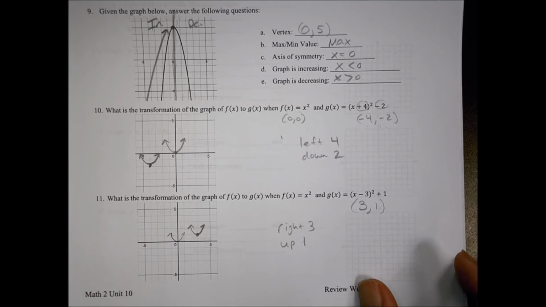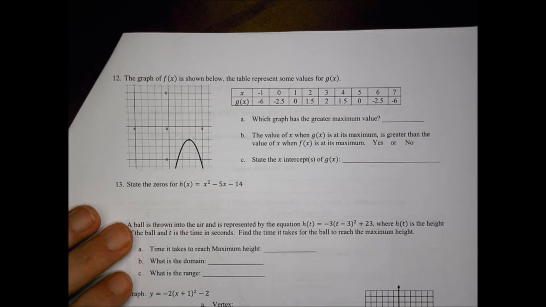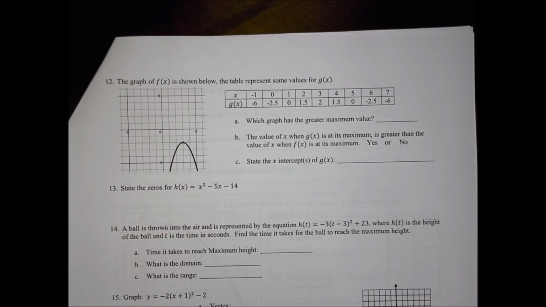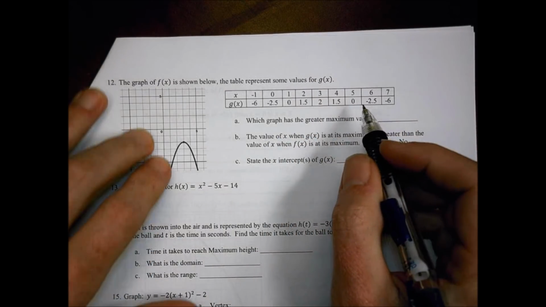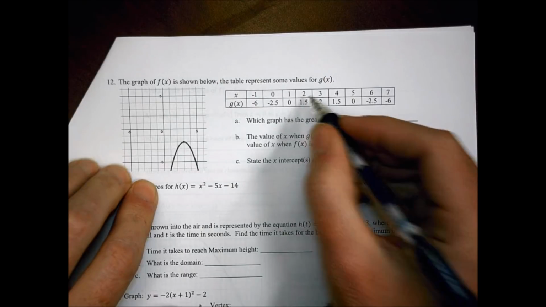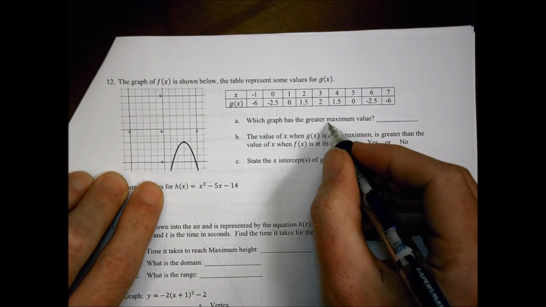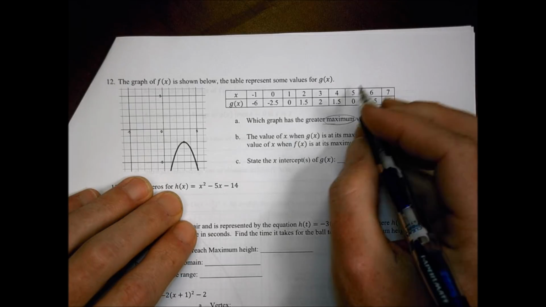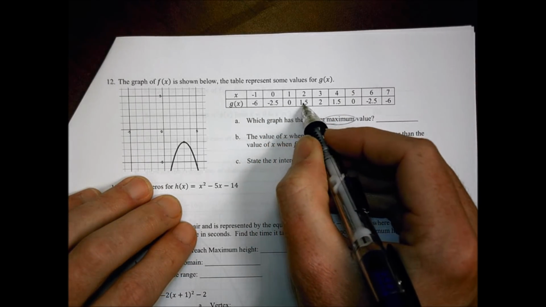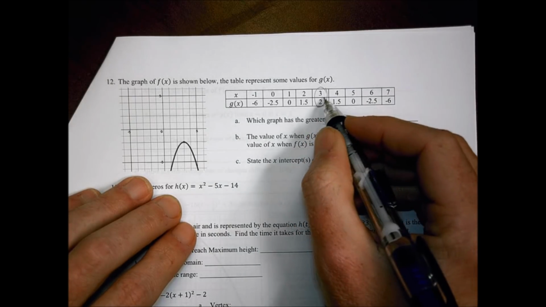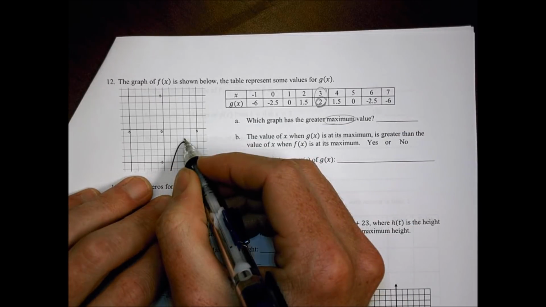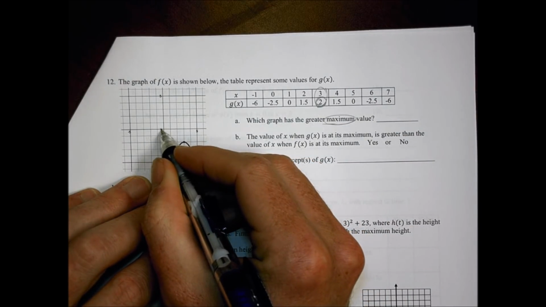Okay, let's turn the page over and take a look at number 12. The graph at the right, shown below, and the table represent some values for g of x. This is f of x here, this is g of x. Which graph has the greater maximum value? So let's see where our biggest number is over here. We have 0, 1, 2. Our biggest value is right here at 2. So the maximum for this one is 2. The maximum of this one, it looks like this is our origin here, is at 1, 2.